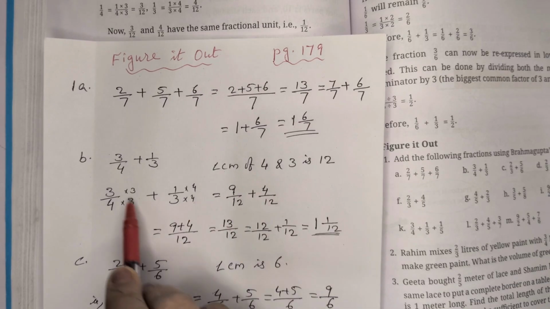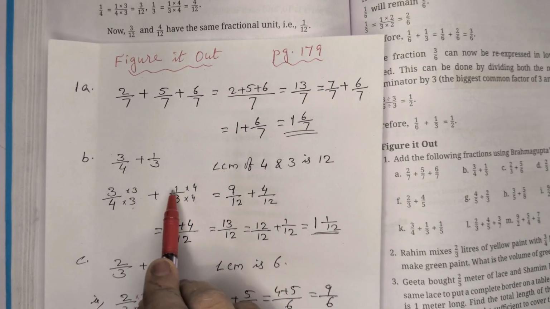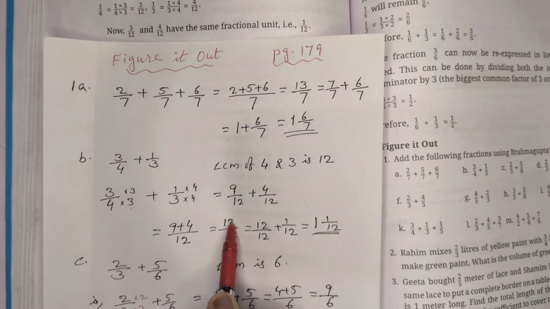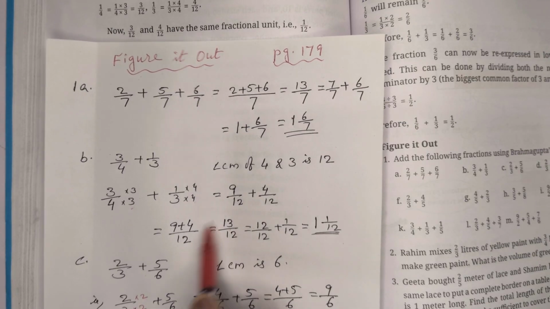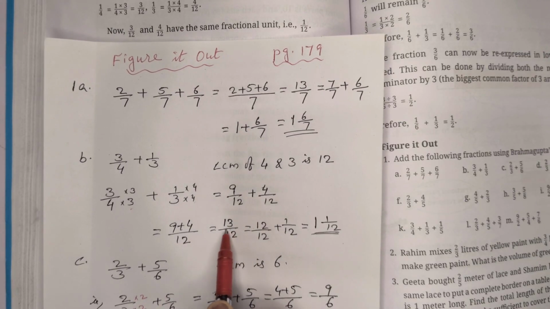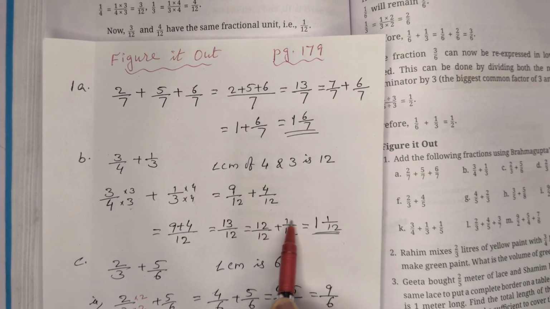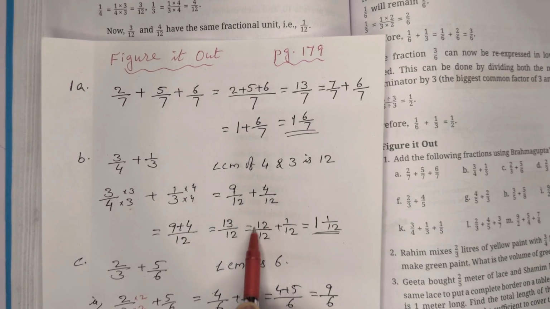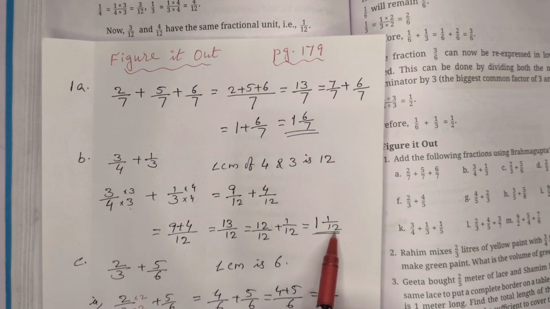Now 3 into 3, 9. 9 by 12 plus 4 by 12. 9 plus 4, that is 13 by 12, again more than 1 unit. So we can split the numerator as 12 plus 1 and keep the same denominator. 12 by 12 is 1, so 1 and 1 by 12.